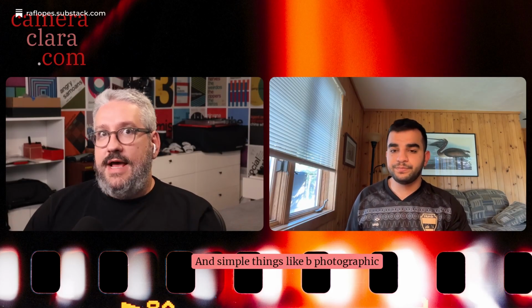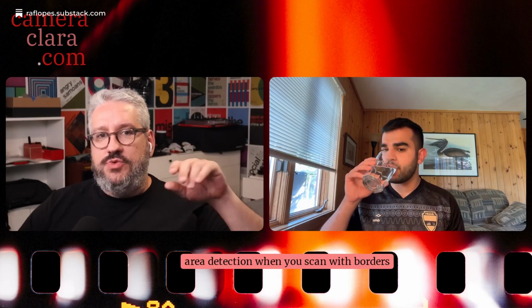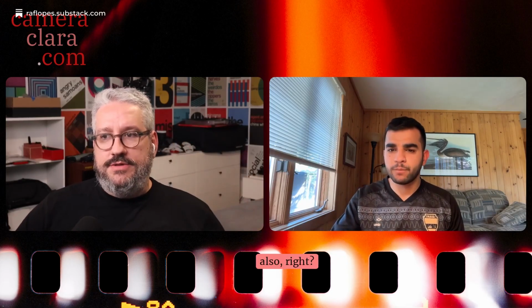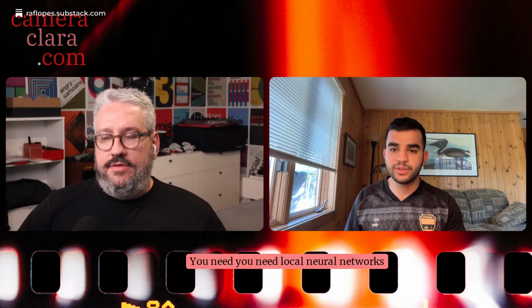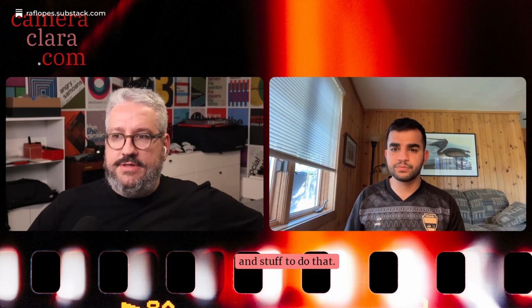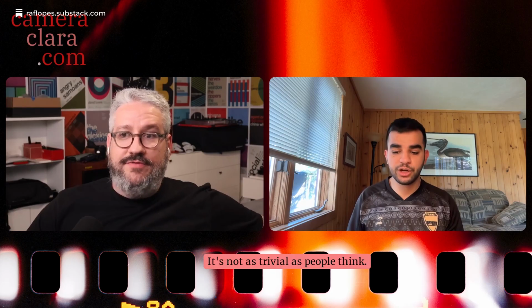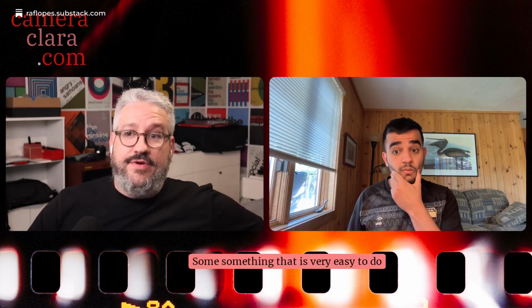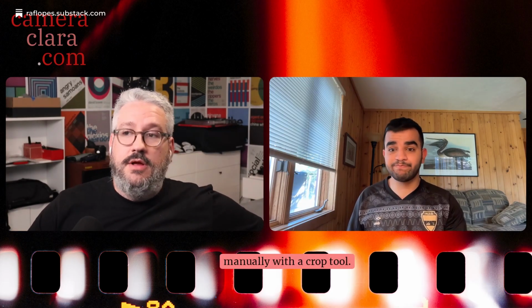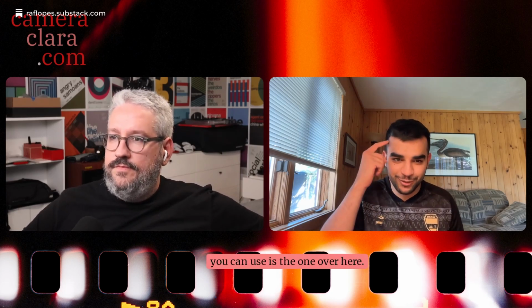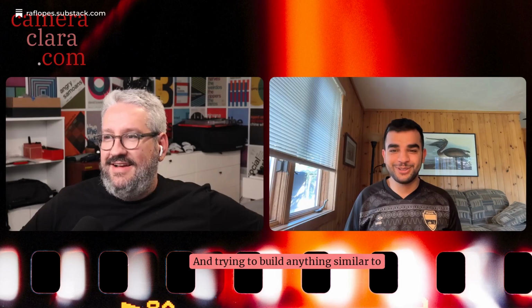And simple things like photographic area detection when you scan with borders, also, right? You need local neural networks and stuff to do that. It's not as trivial as people think. Something that is very easy to do manually with a crop tool, when you have a machine doing that, you have to run local neural networks and stuff. The most accurate machine learning or neural network that you can use is the one over here. And trying to build anything similar to that takes ages.